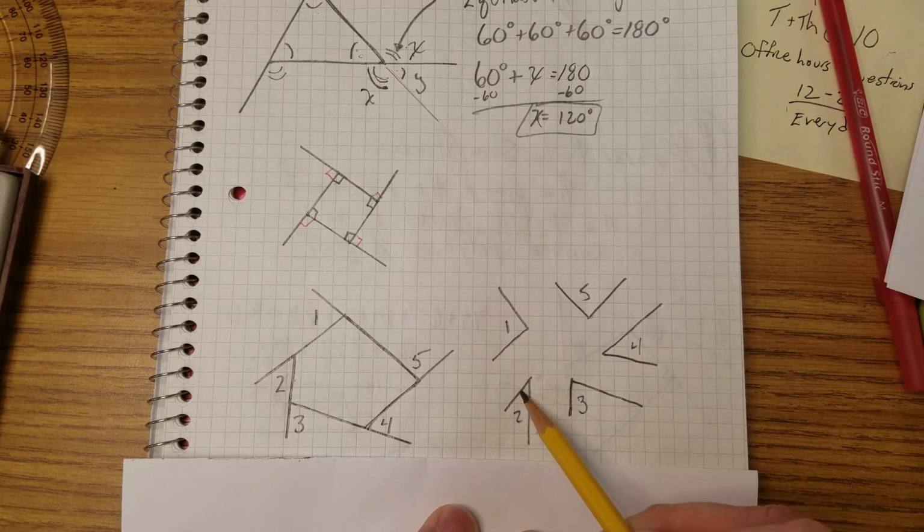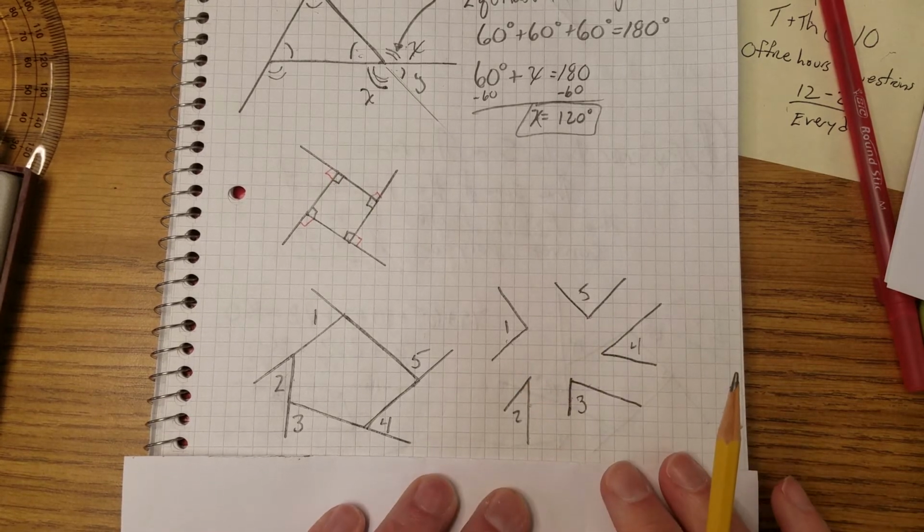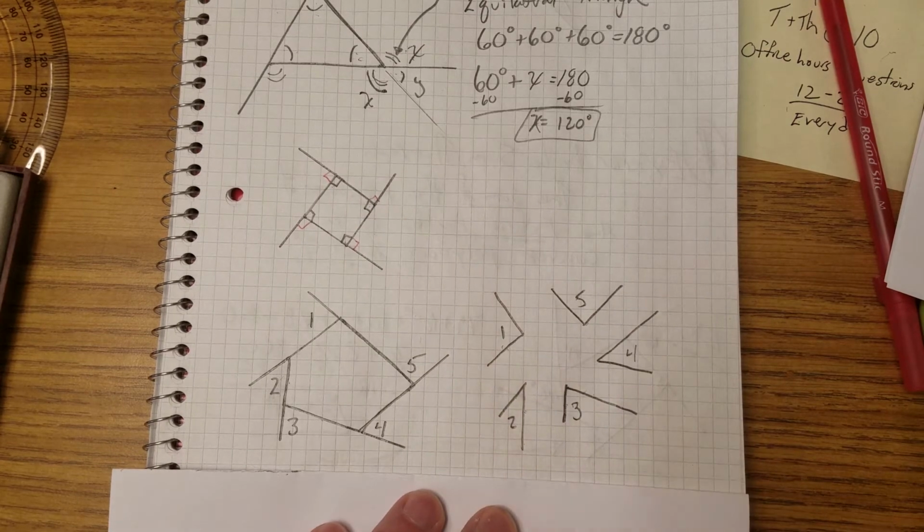Actually, I'm seeing that these line up, and these line up, and these line up. I wish I had a system. You know what? I'm going to redraw this and pause it for a second.